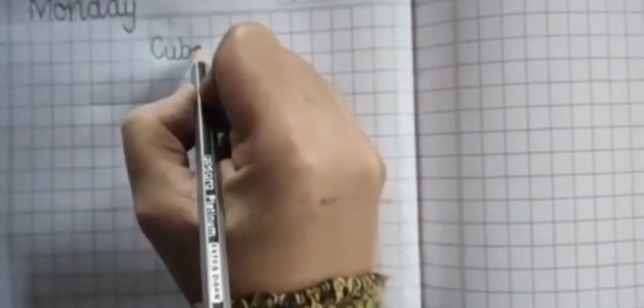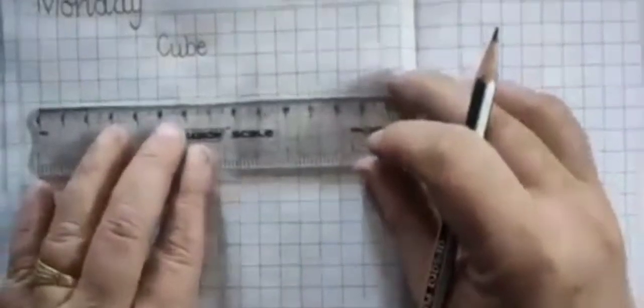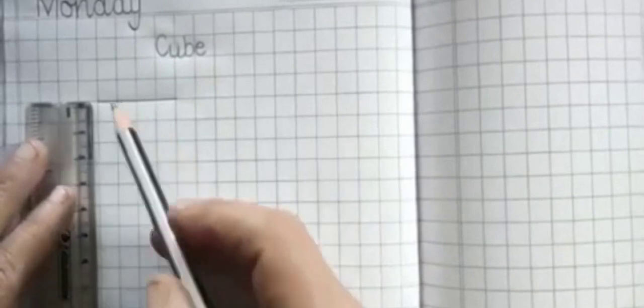First we will draw a cube. To draw a cube, we will draw one square here. We will take 4 boxes from here. 1, 2, 3 and 4. And as you know, all the sides of a square are equal.